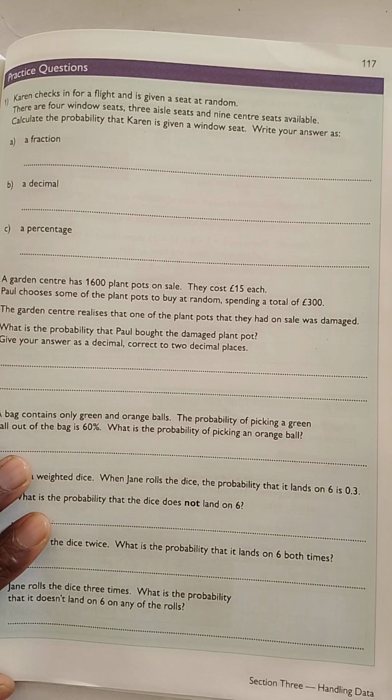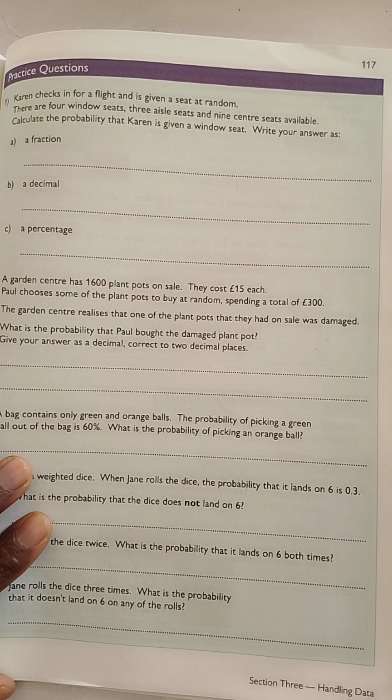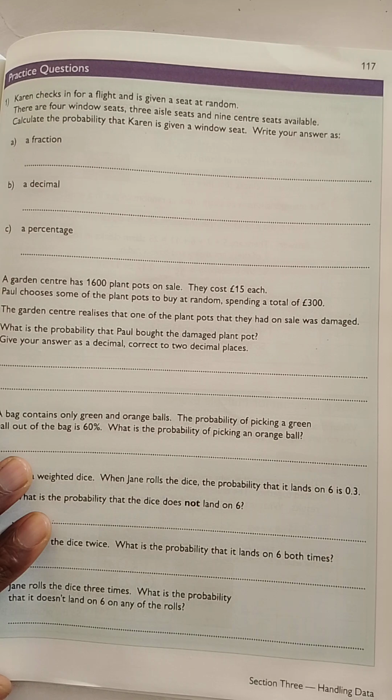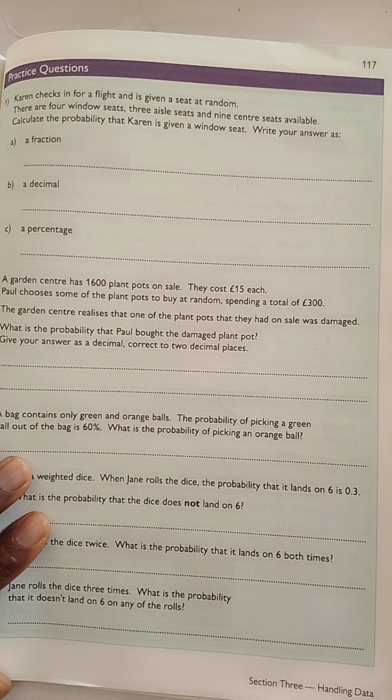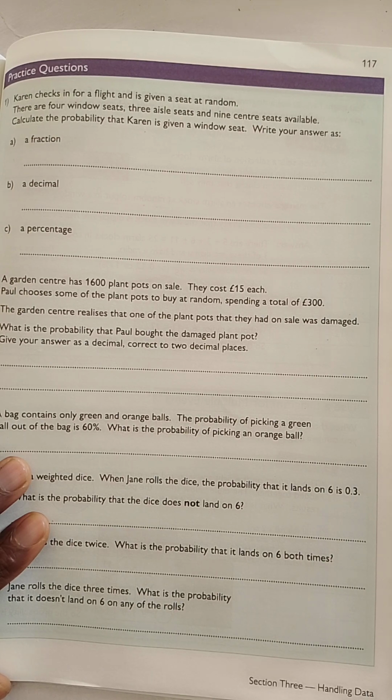Let's give some illustration to what we started to learn yesterday about probability. Now, I have this question. It says Karen checks in for a flight and is given a seat at random. There are 4 window seats, 3 aisle seats, and 9 center seats available. We are to calculate the probability that Karen is given a window seat, and to write our answer as a fraction, as a decimal, and as a percentage.